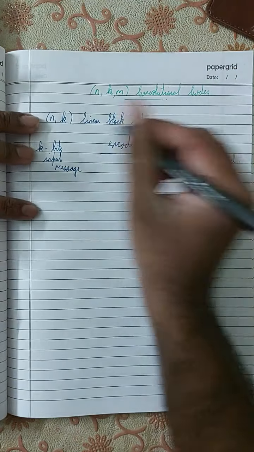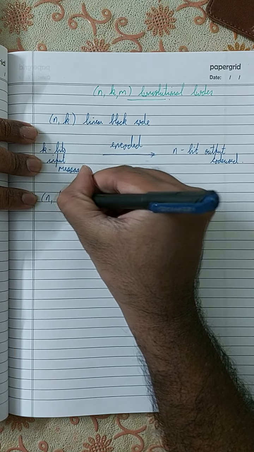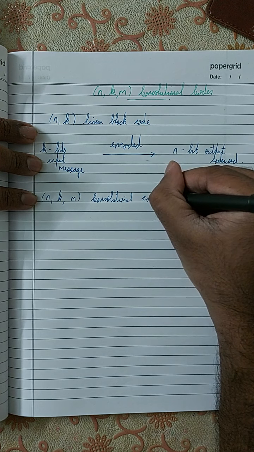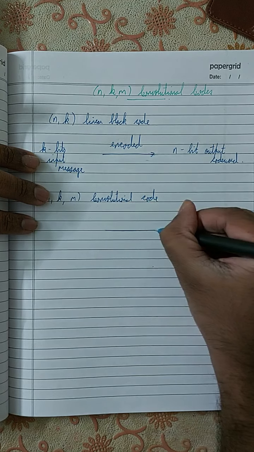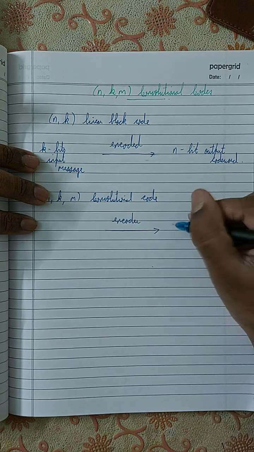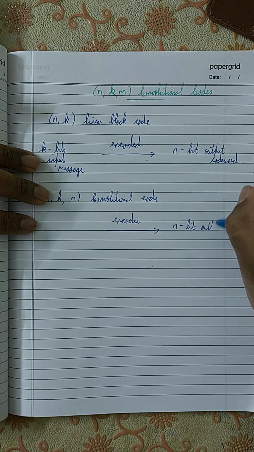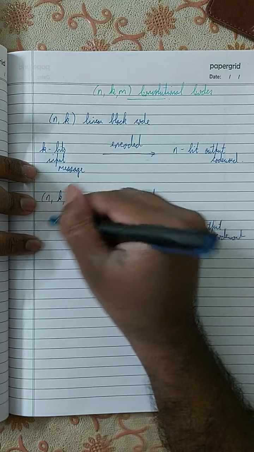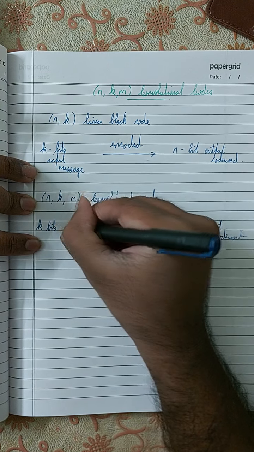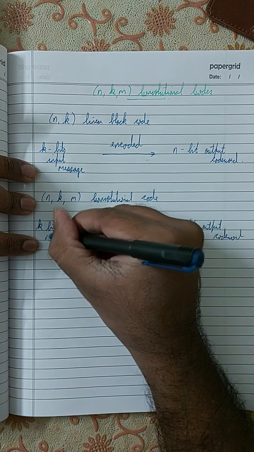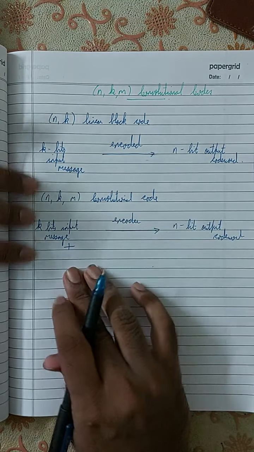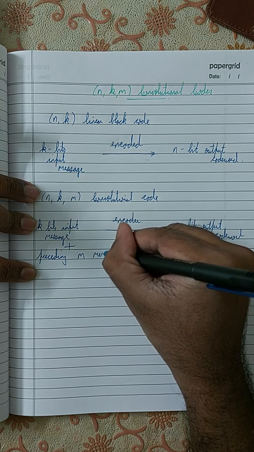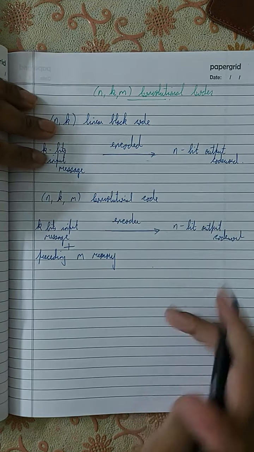But in the case of an N, K, M convolutional code, the encoder also generates an N bit output code word, but this N bit output code word depends not only on the K bits input message, but also on the preceding M memory. So that is what this M stands for.